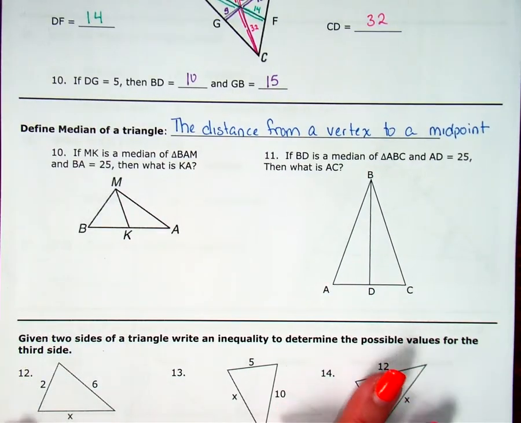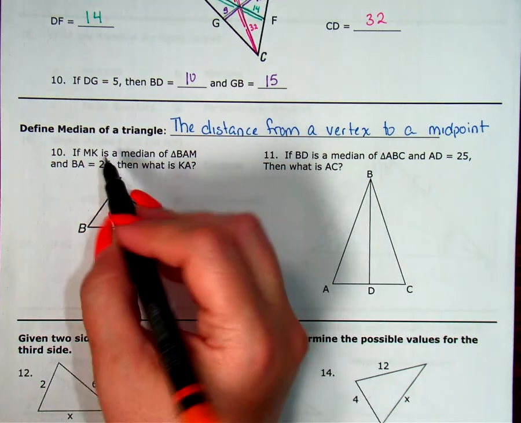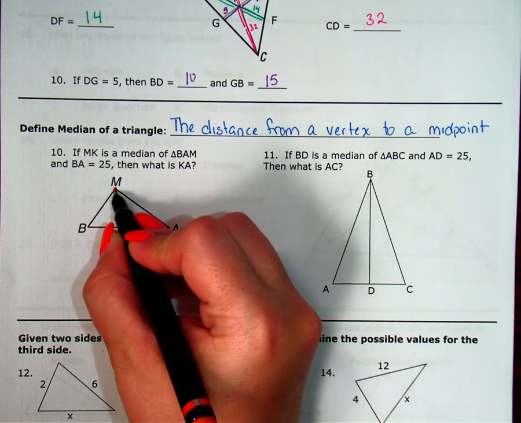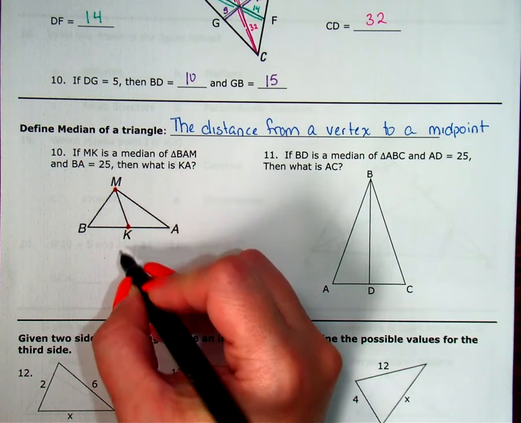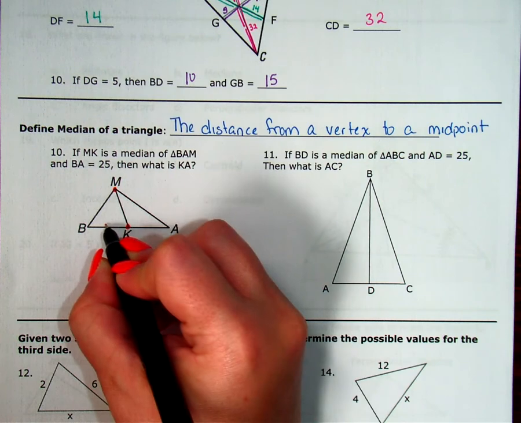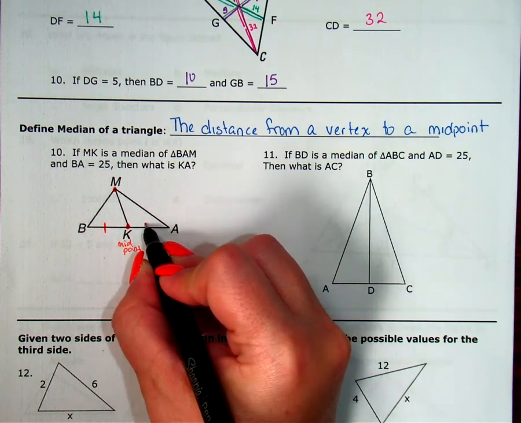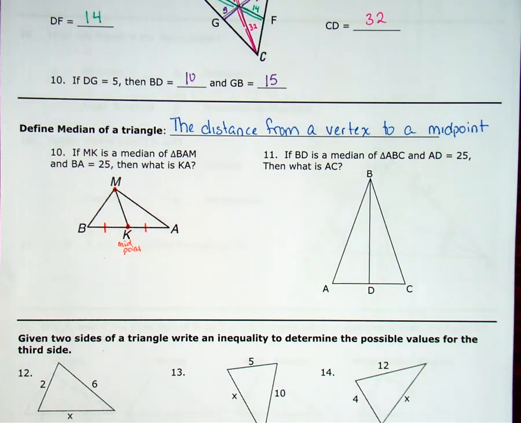So number 10 says, if MK is a median of triangle BAM, then BA equals 25. What is KA? So let's see. If I have a median, I know it starts at a vertex and it goes to a midpoint. So if K is a midpoint, that means the distance from K to B and the distance from K to A are exactly the same.